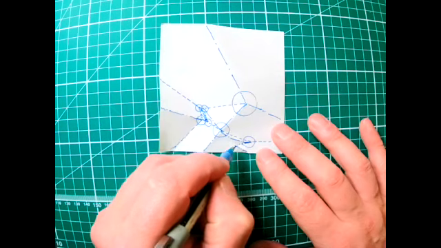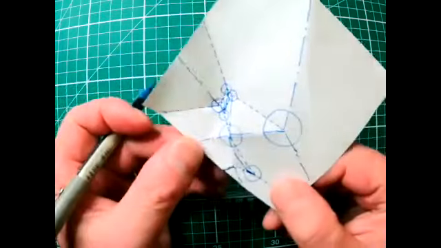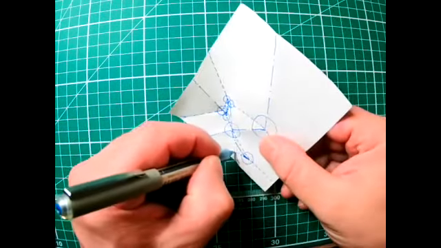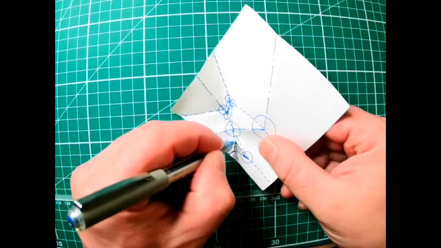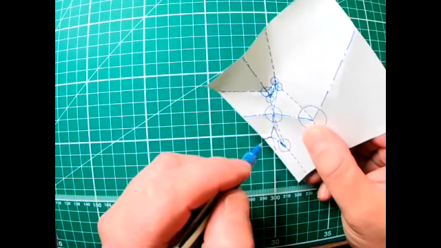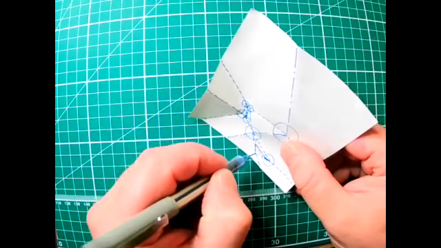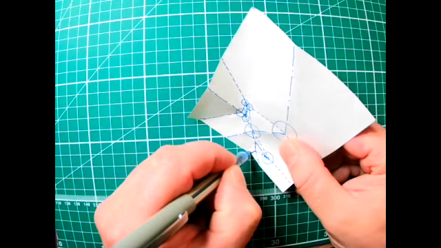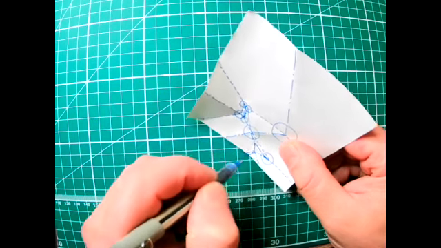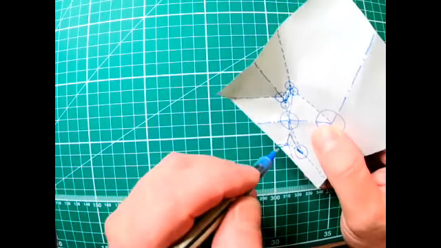Oh, God. 2 mountains, 2 valleys. 3 mountains, 2 valleys.